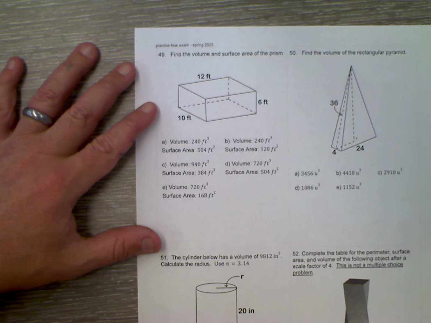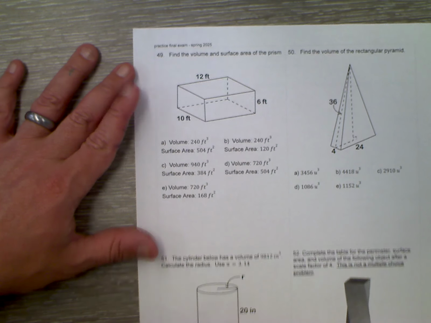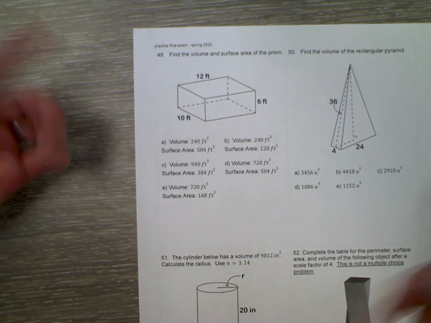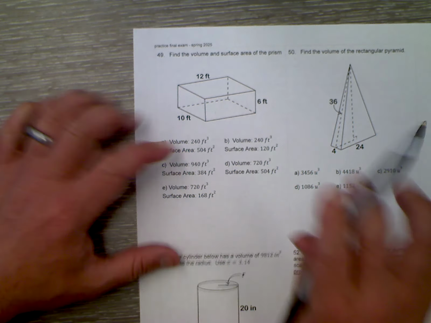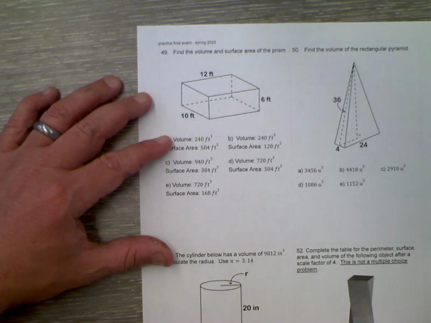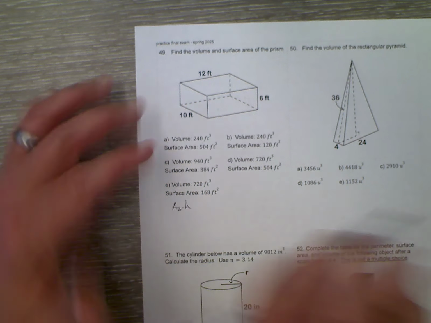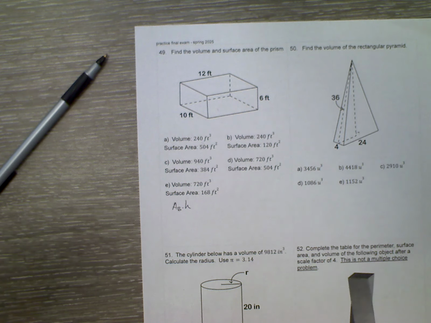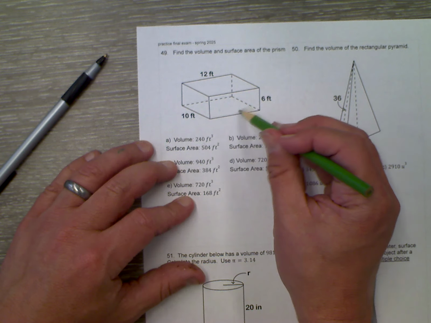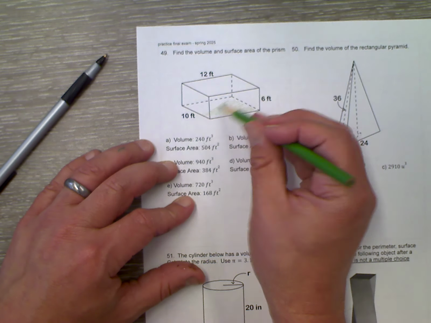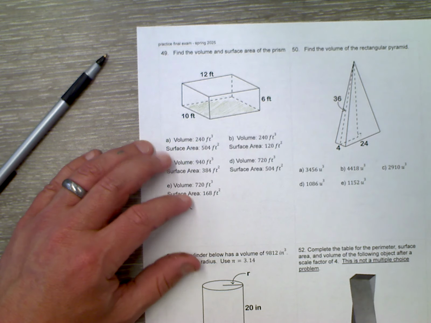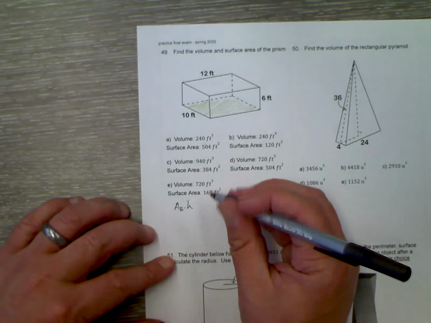All right, so here we go. We got a prism. Well, let's find the volume. That's the easiest thing to do, or the fastest thing to do with the prism. So we're going to do area of the base times the height. You can decide what you want the base to be, but I'm just going to have the base be what seems to be lying on the floor here, which would be that side. So that's going to be my base.